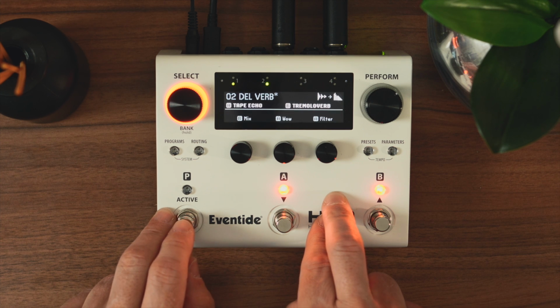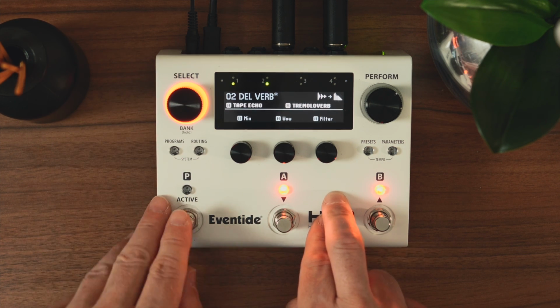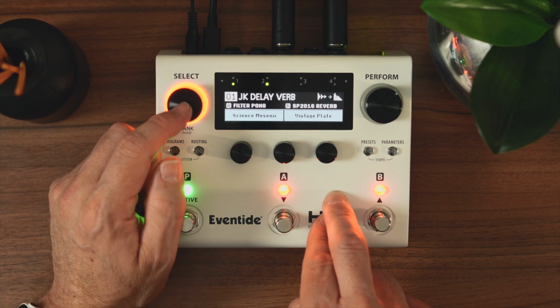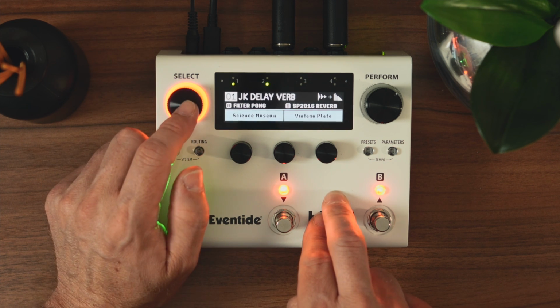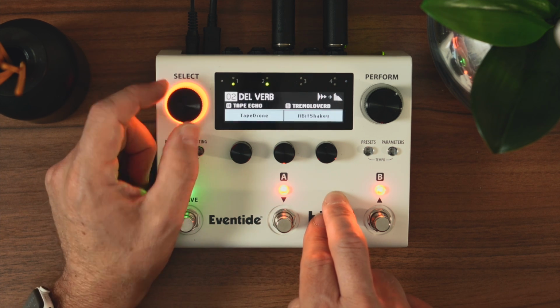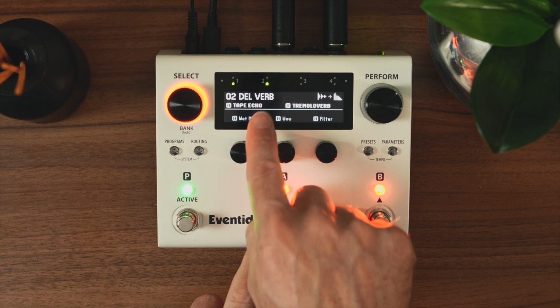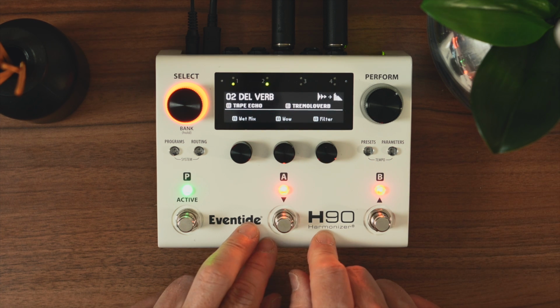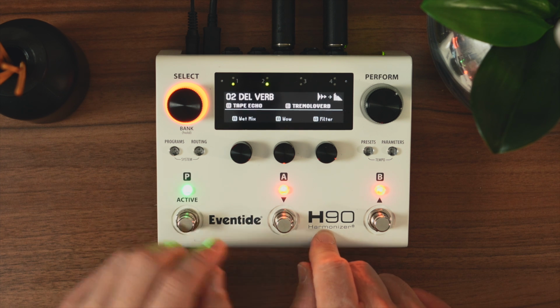So if we play this, if I go to the delay and verb that I created earlier, which is different, which is quite nice, and then back, this then loads in the saved version, which is slightly different to the version we were playing with before. Still very nice.